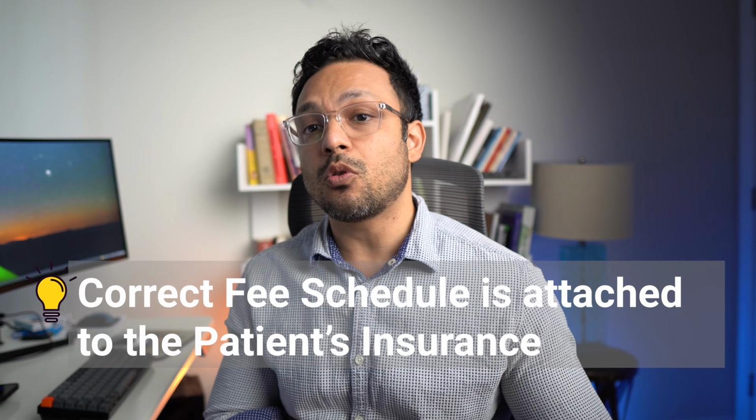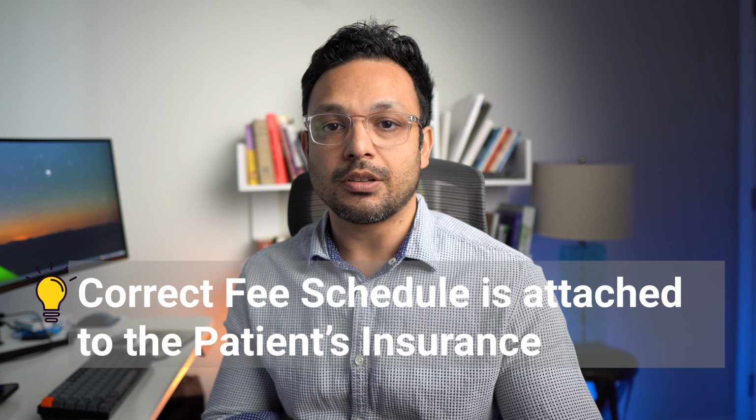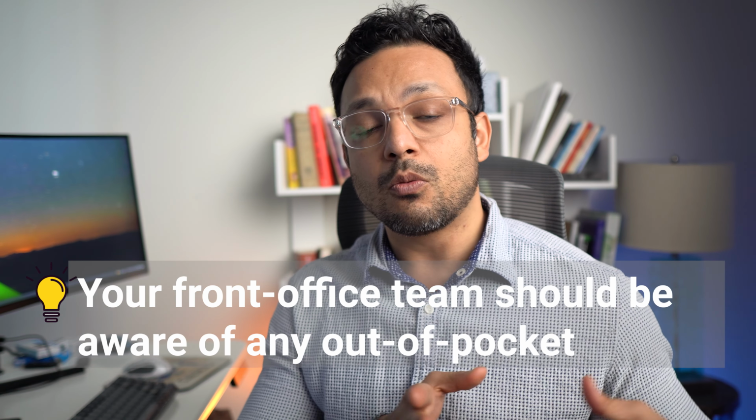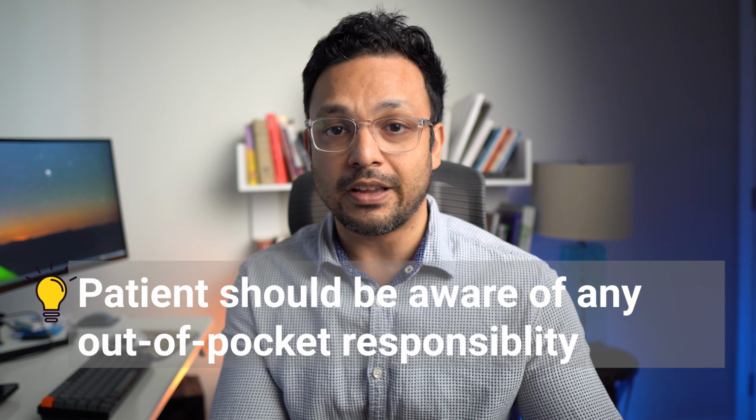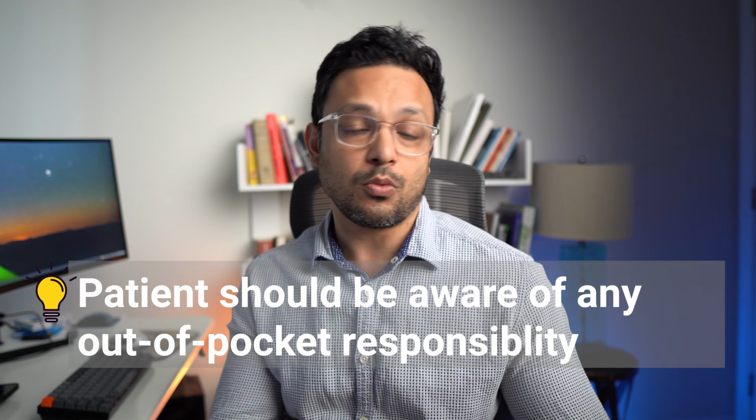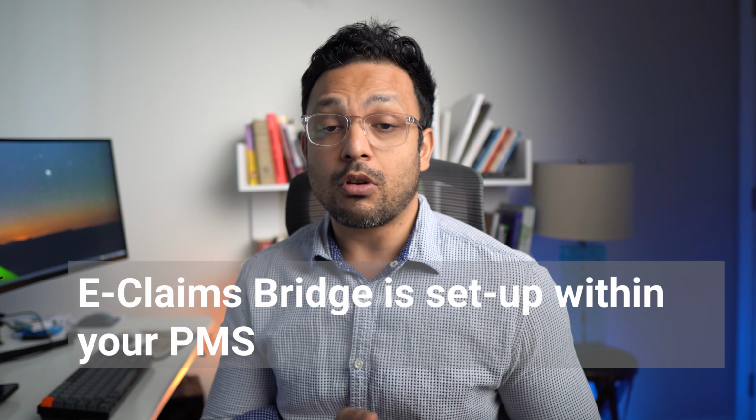This is to make sure that proper estimates are calculated when it comes to like copays, deductibles, etc. And for this to happen, you also need to make sure that correct fee schedule is attached to that patient's insurance. Your scheduling coordinator should also be aware of any out-of-pocket responsibility for the patient, such as deductibles and copays. And you also want to make sure the patient is aware of any out-of-pockets so there are no surprises when they walk in.